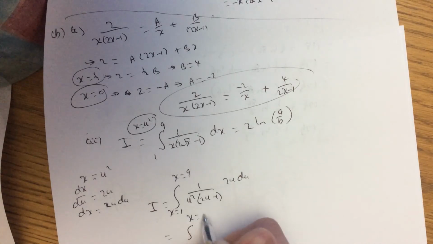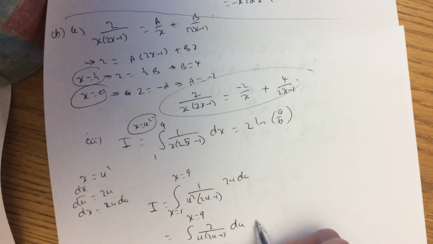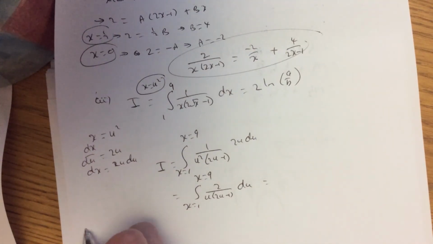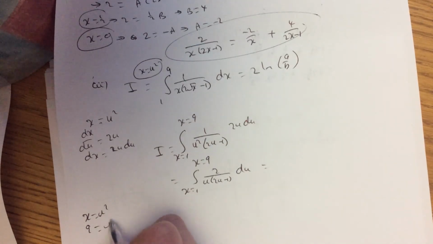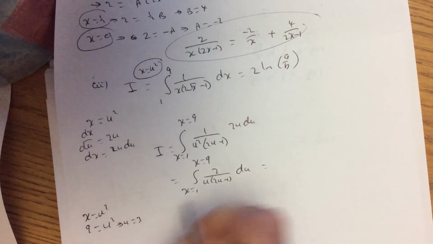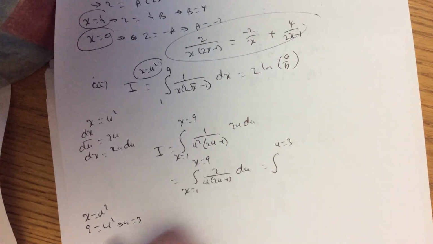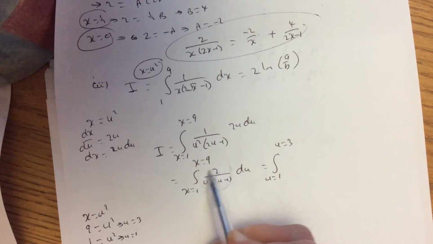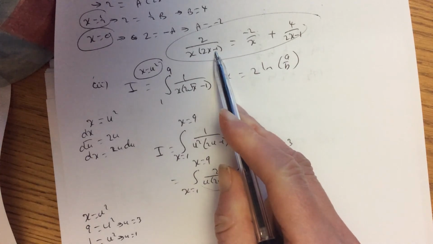Now what does that tidy up to give me? X equals 1, x equals 9. So I've got a 2u over u squared, gives me a u in the bottom row, du. Now my integral limits are wrong here. I've got x's. So an x is u squared. So when x is 9, u is going to be 3. So that's the top one, u equals 3. And when x is 1 for the bottom limit, u is going to be 1. So u equals 1.